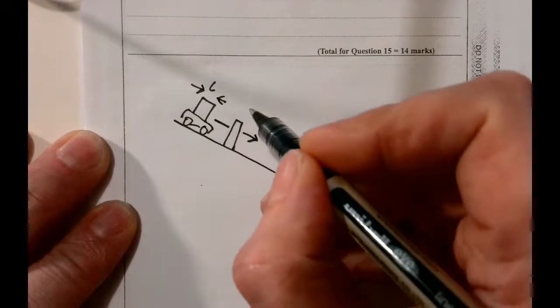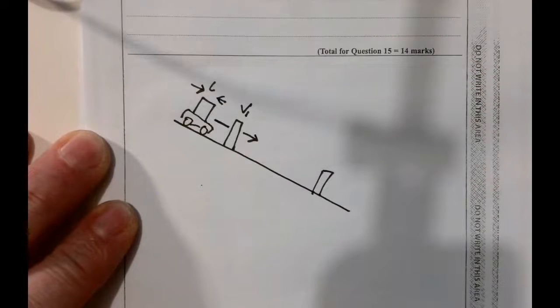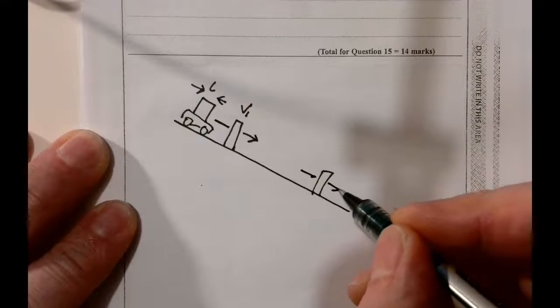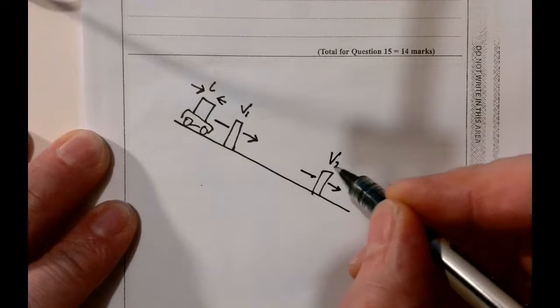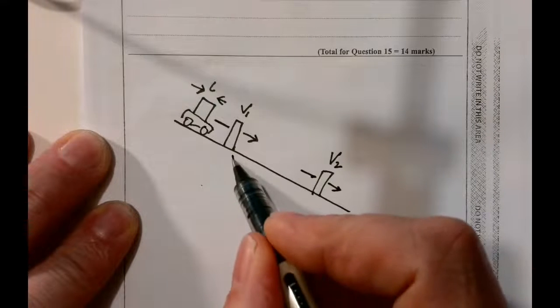So we can get the velocity through the first light gate, and we can get the velocity through the second light gate in the same way.